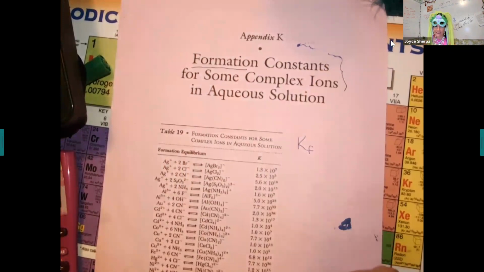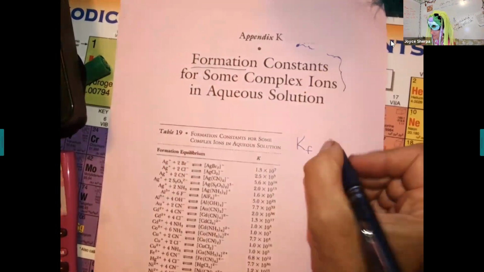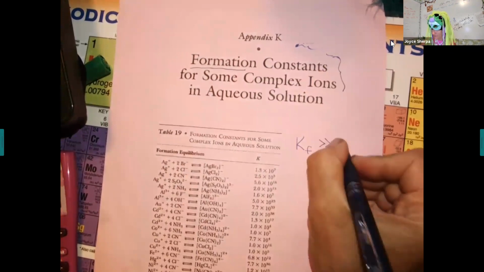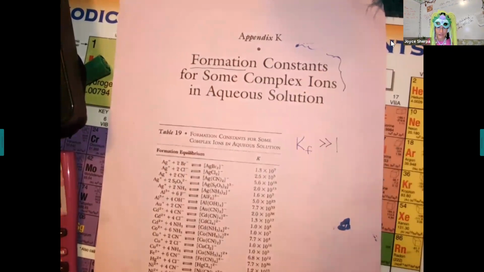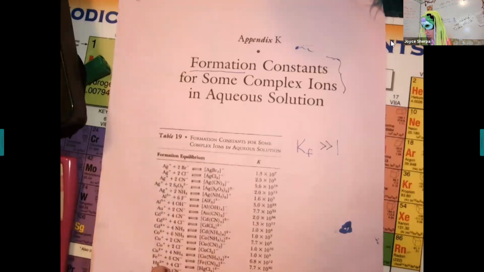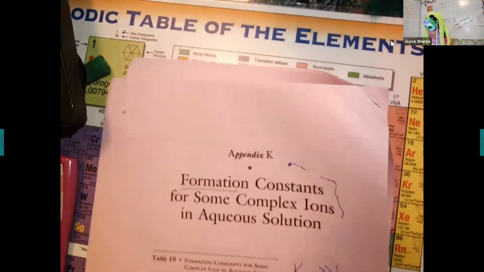All of these values, if you look at them, KFs are always greater than 1. They're always quite a bit greater than 1. What that means is these things want to be formed. They love binding to their ligands, or ligands, depending on which side of the Mississippi you come from. All right, so let's write a formula for it. So that's another chart, and it is called F for formation.